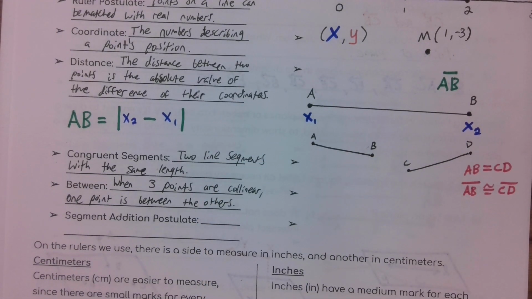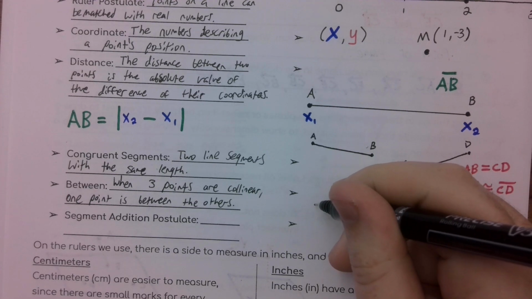So something is between two points if it is somewhere in the middle between them. It doesn't need to be the exact middle, but it's got to cross on the same line.